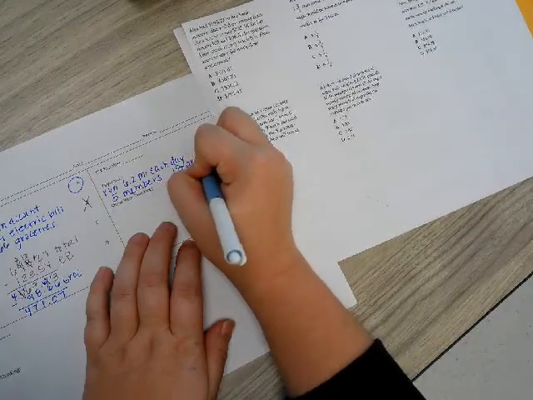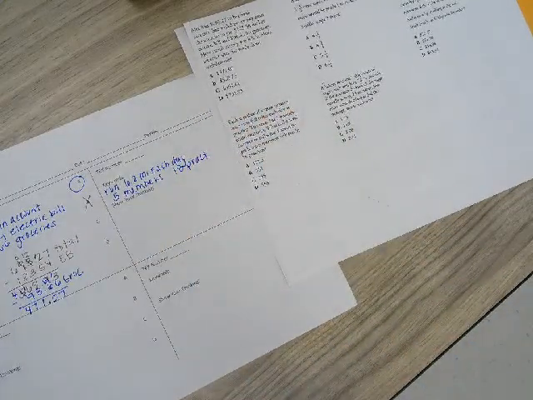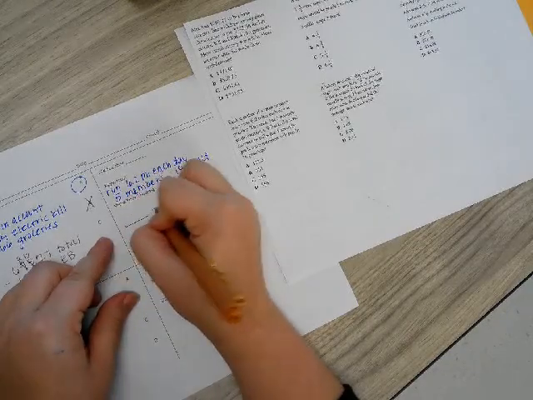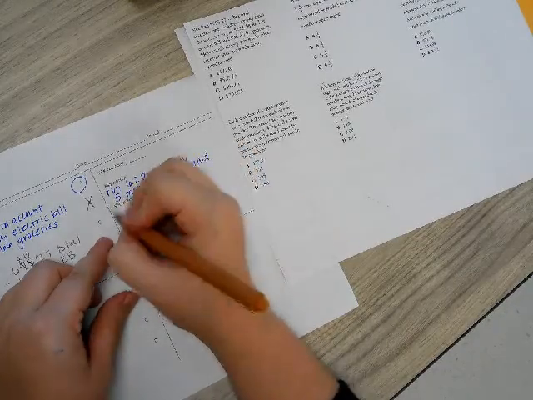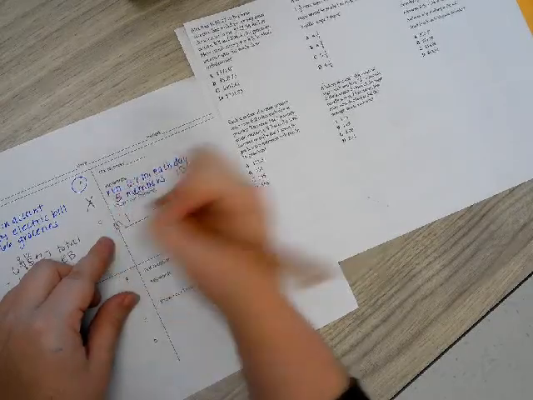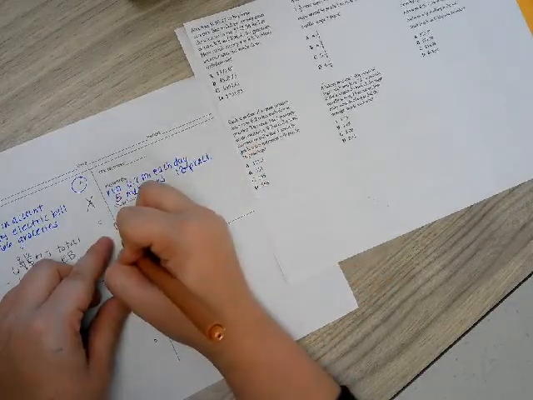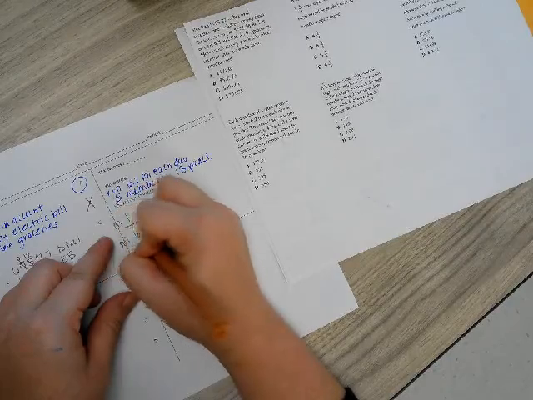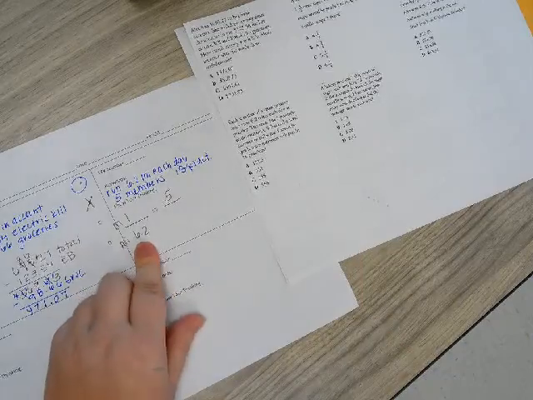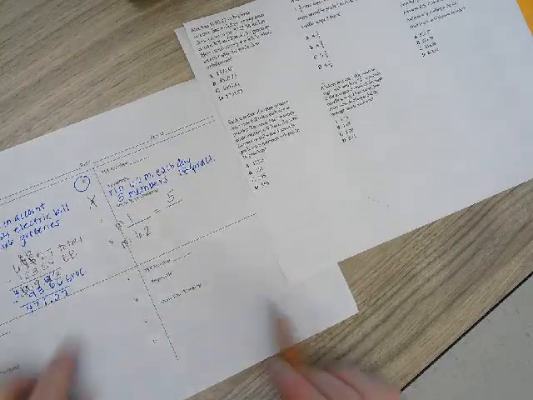Okay, so we know that one member runs 6.2 miles. But we have 5 members, correct? So how do I get from 1 to 5? I times it by 5.